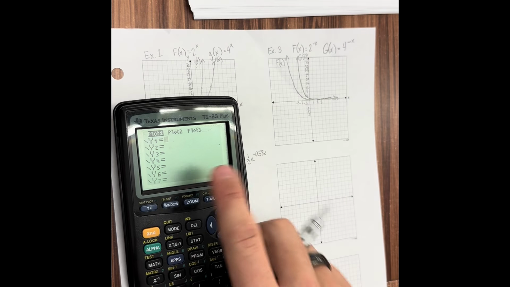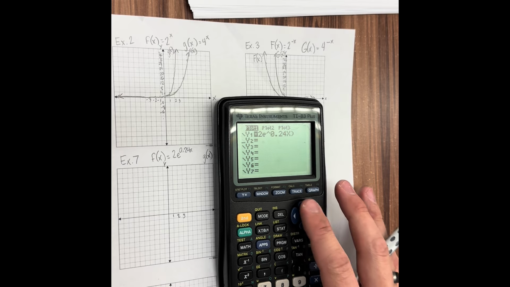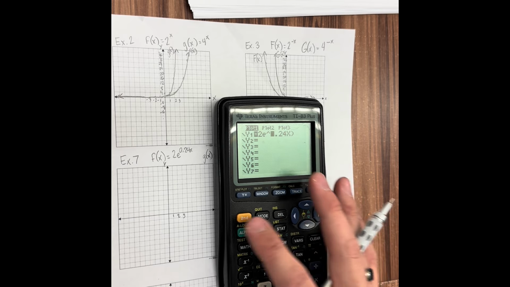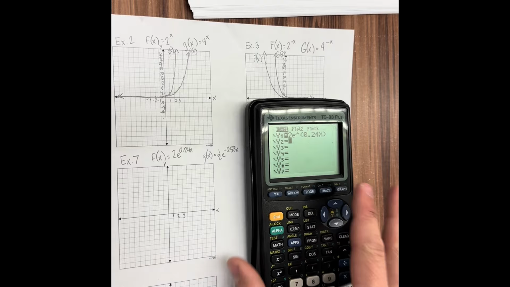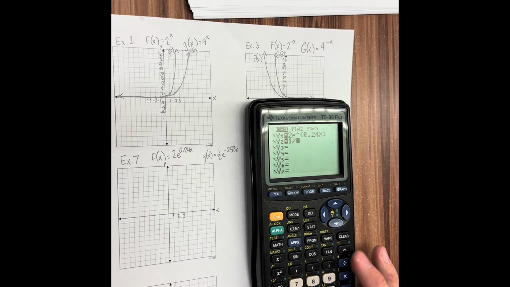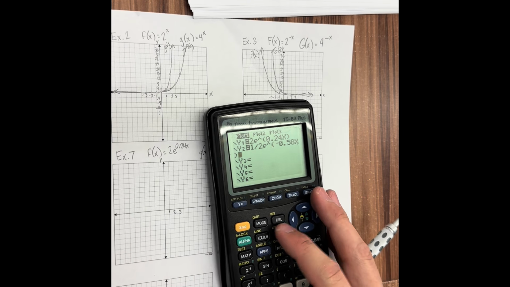So we'll go to y equals, and then we've got 2e to the power of 0.24x, and I'm going to put this in parentheses actually, so that 0.24x in parentheses. And then we can also type in this 1/2, so 1/2 e to the power of negative 0.58x, close that parentheses. And then you can either graph it or you can use the table.